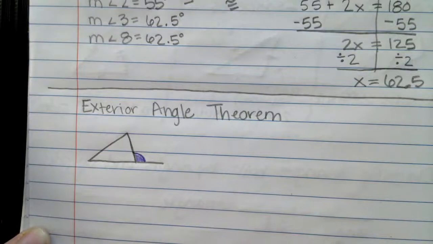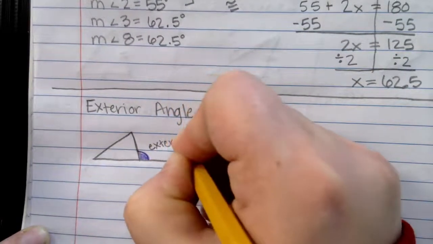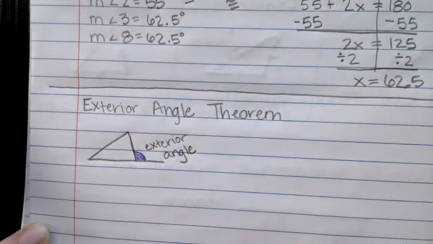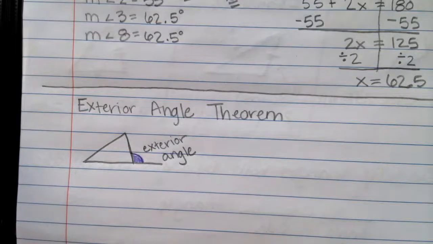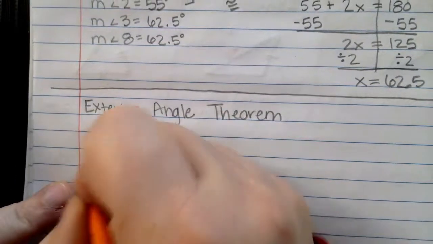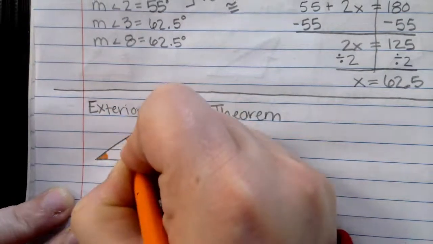Now we're going to be focusing on 2 interior angles, but the 2 interior angles we're going to focus on are the ones that aren't touching it. So the one over here and the one over here. So not the one right next to it, but the other 2. Because those are the 2 that are not touching, we call them the remote interior angles.